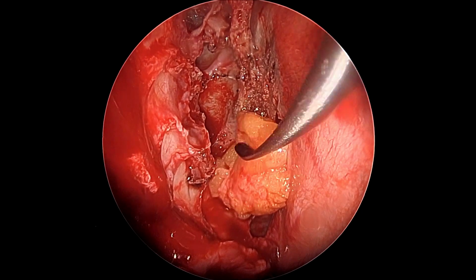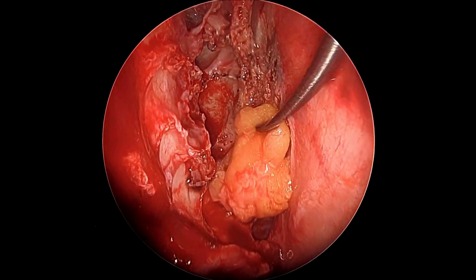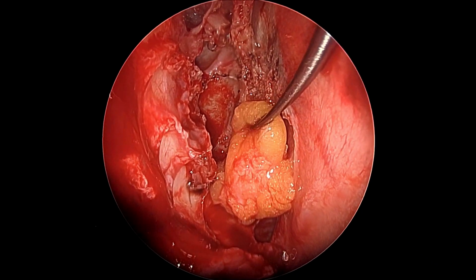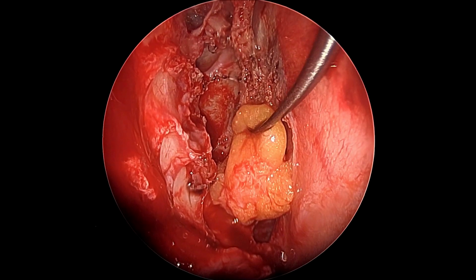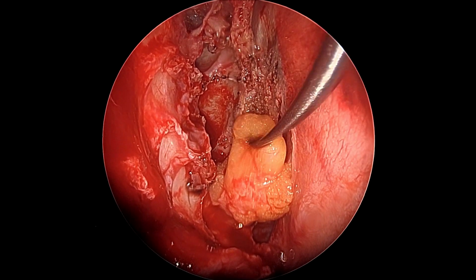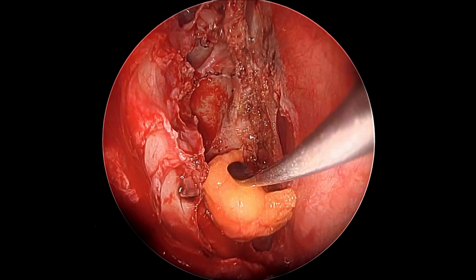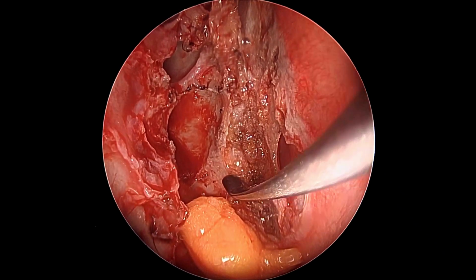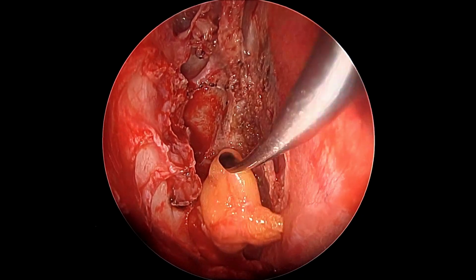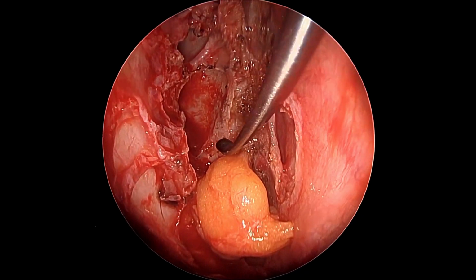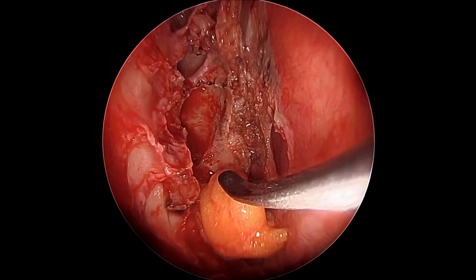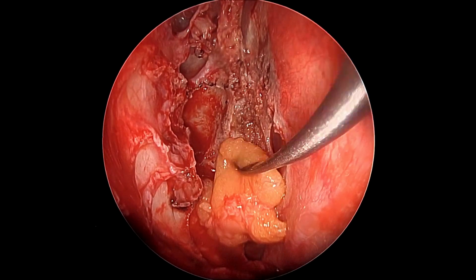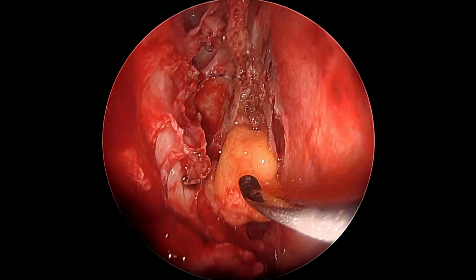We can see that there is no conflict of the instruments inside the nasal cavity, and we are able to work rather elegantly with this kind of an angulation. So once again, the fat must be appropriately sized. Very big fat portions cannot be inserted inside this cavity, and also we must not push it very hard.